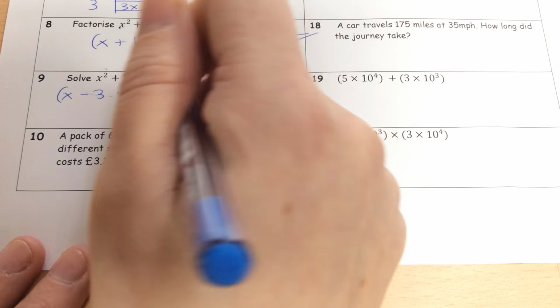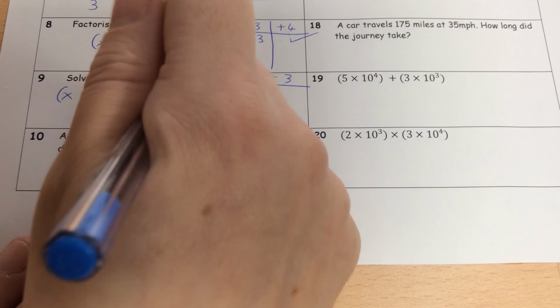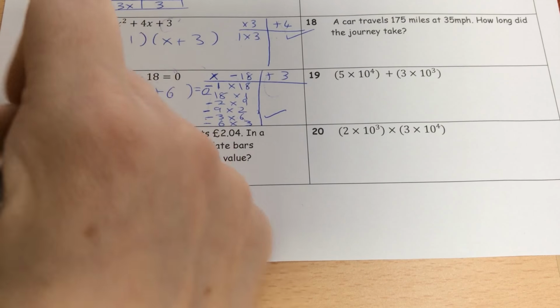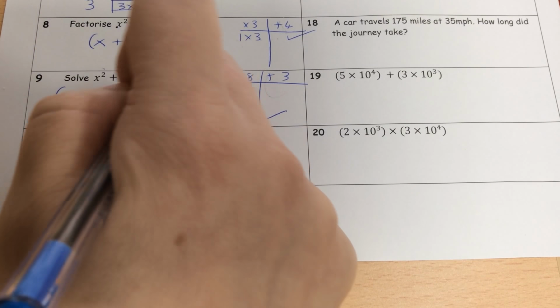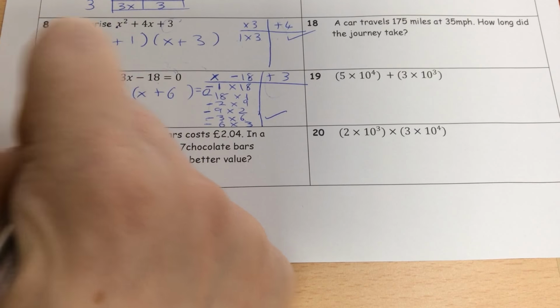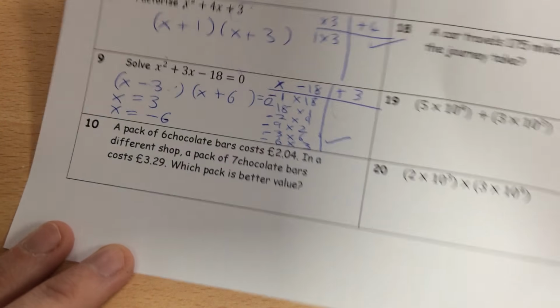So I've done my factorising. But when I factorise, it needs to make 0. So looking at this bracket, to make 0, x would be 3. And to make 0, x would be minus 6. So there's my answers when I've solved.